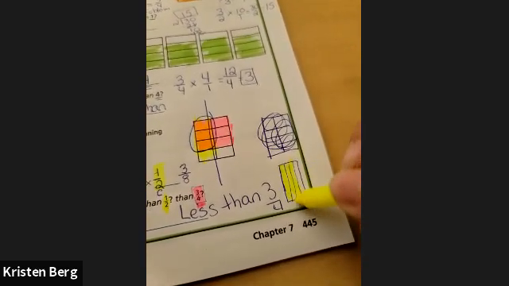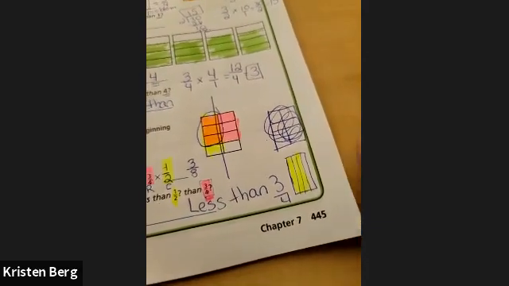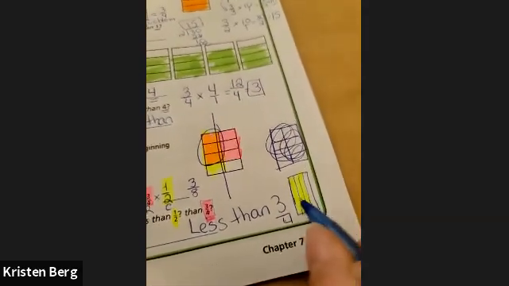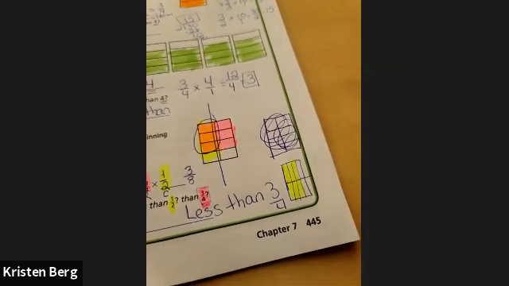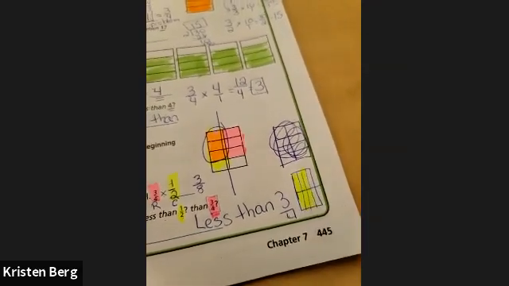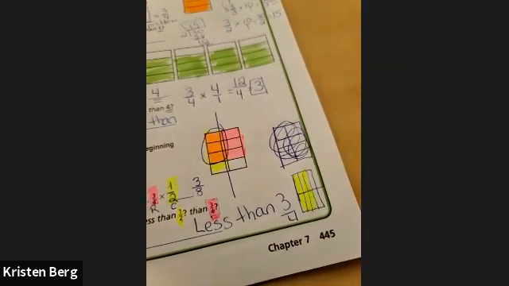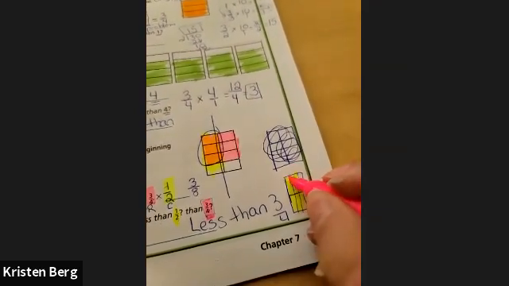And then it's saying now find half of this. So in order to do half of it, I'm going to cut it in half, and then I'm only going to shade one part of that half.